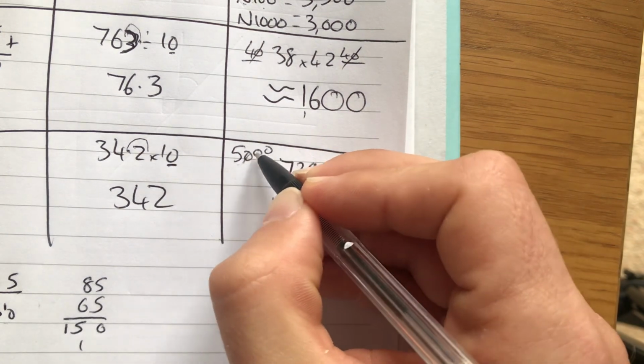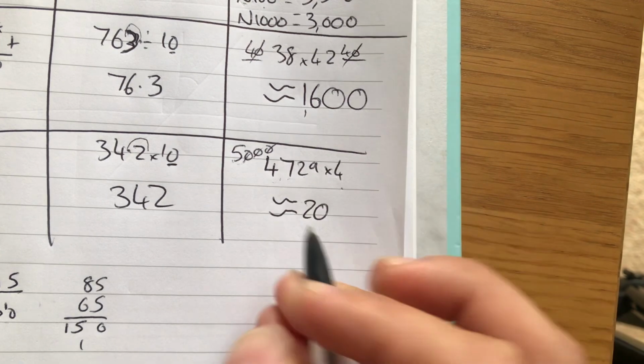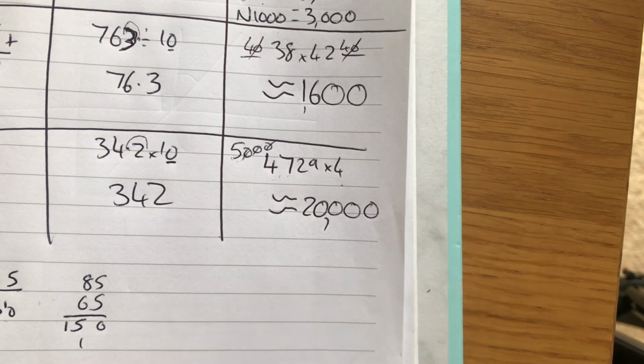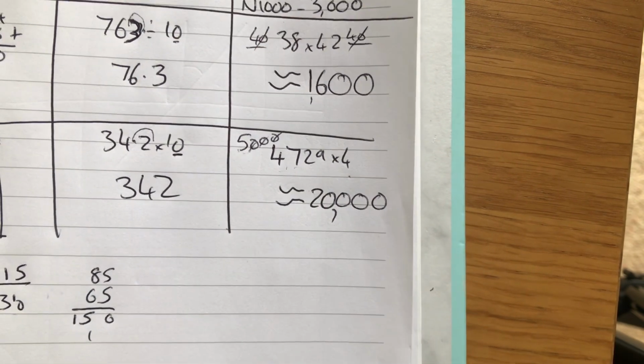Let's get rid of our zeros. 1, 2, 3. 5 times 4. Well, 5 times 4 is 20. And we've got 3 zeros. 1, 2, 3. Our estimate is 20,000. Fair enough. Check it if you want to see how close you were.